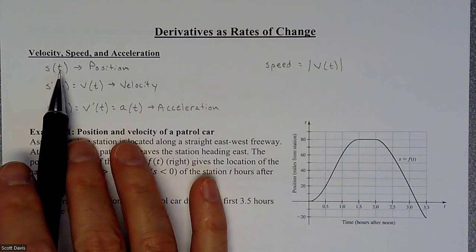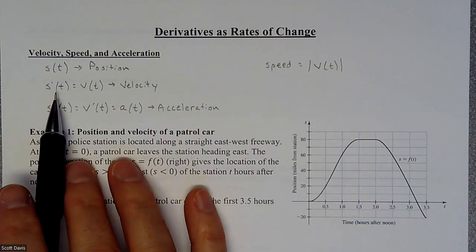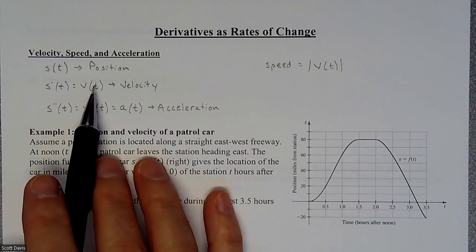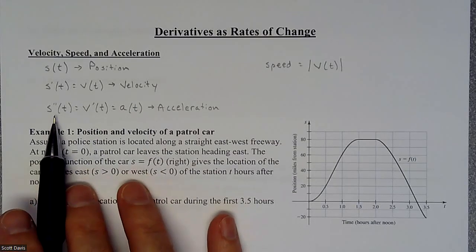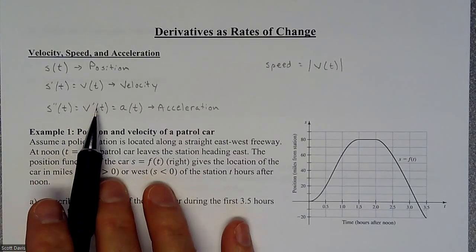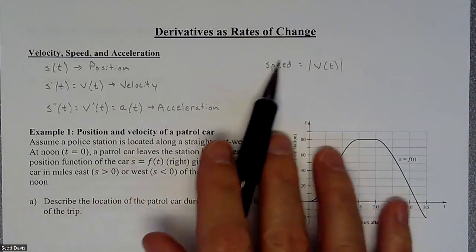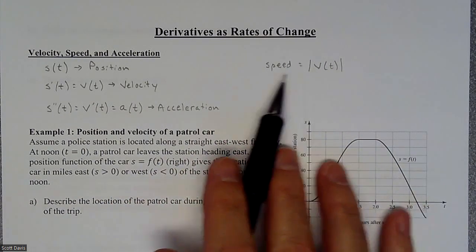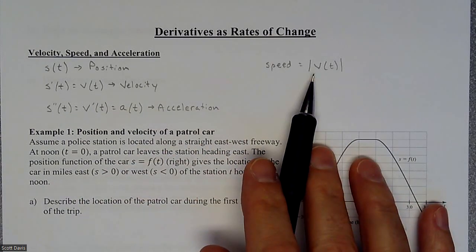Anything that we have as s of t is going to represent our position function. And then if we take the derivative of that, it's going to be our velocity, right? And then if we take the derivative of that, which is the second derivative of the position, so the derivative of the velocity, is going to represent your acceleration equation. And then speed gets talked about from time to time because velocity is going to have direction associated with it. But if you take the absolute value of it, it's speed.